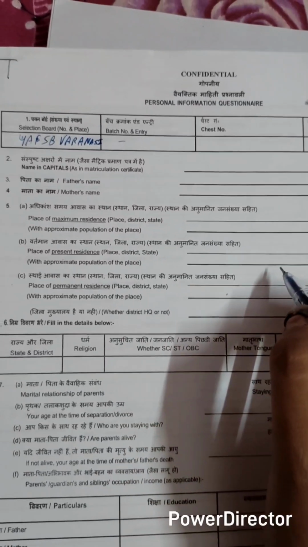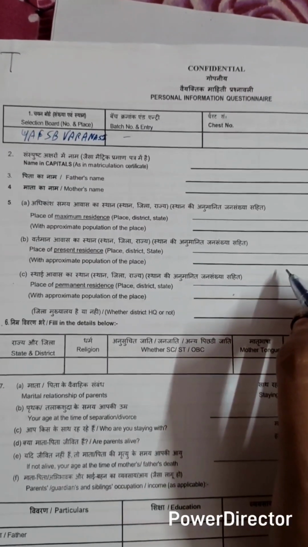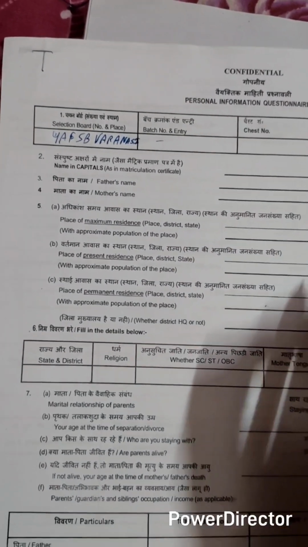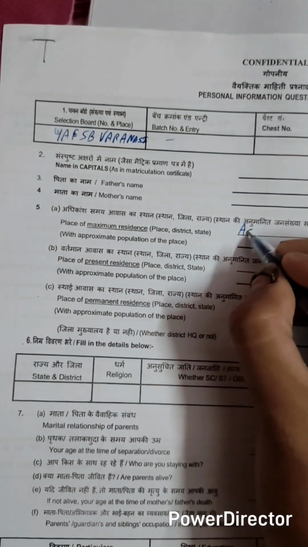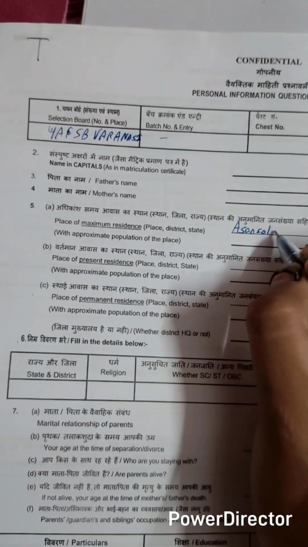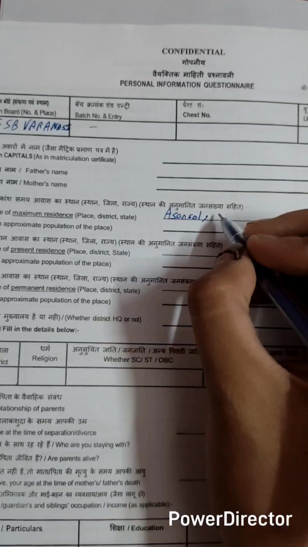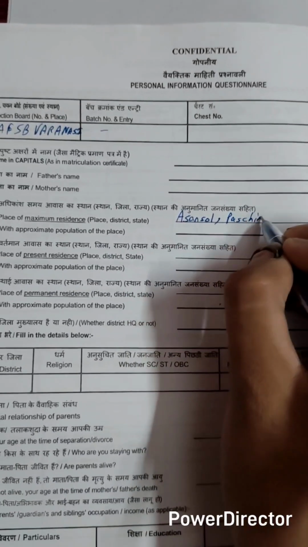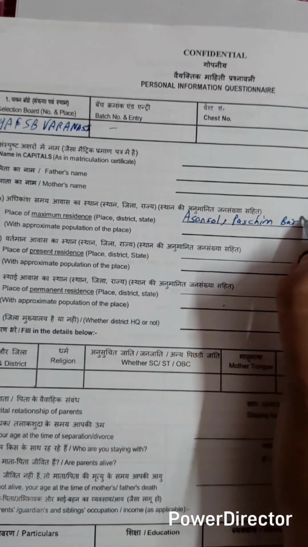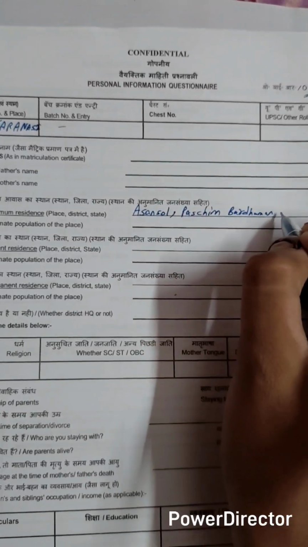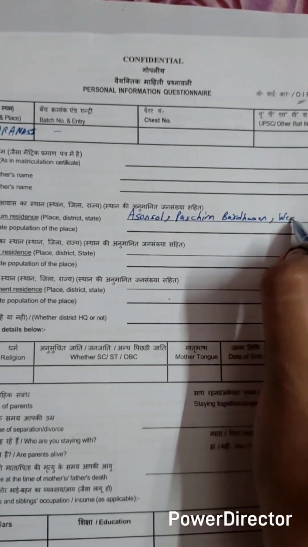Now the fifth point, we can see the place of maximum residence, place, district and state. So like I live in Asansol. Asansol is the place and the district is Paschim Bardhaman. So I will write Paschim Bardhaman and the state is West Bengal.